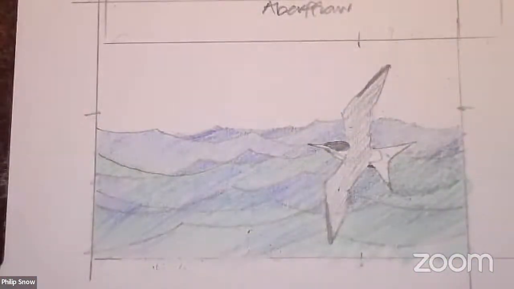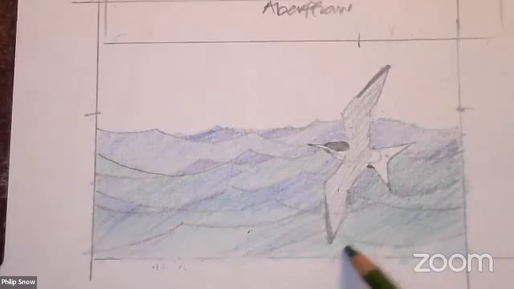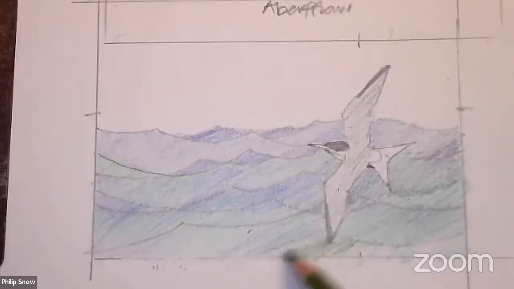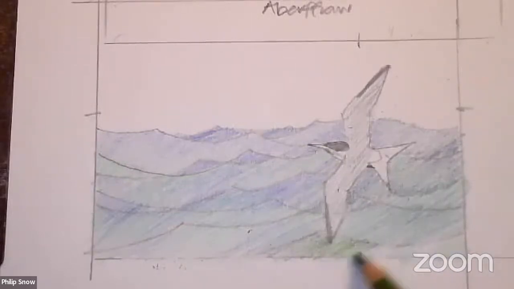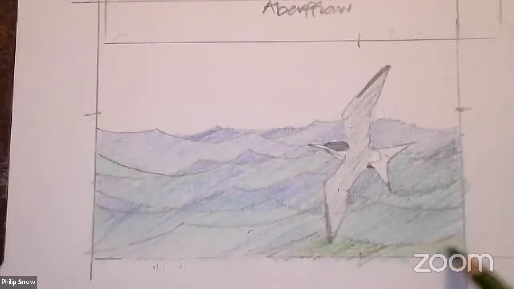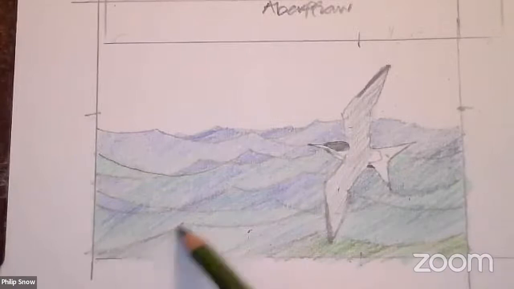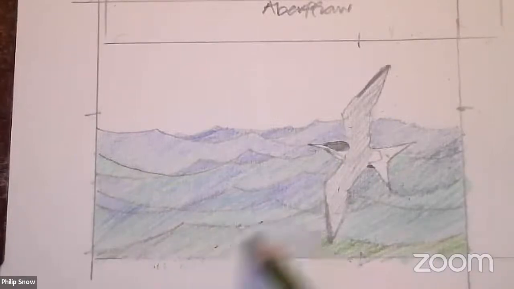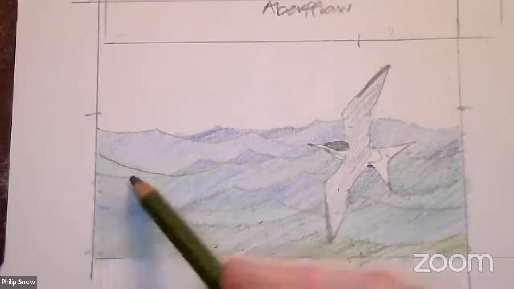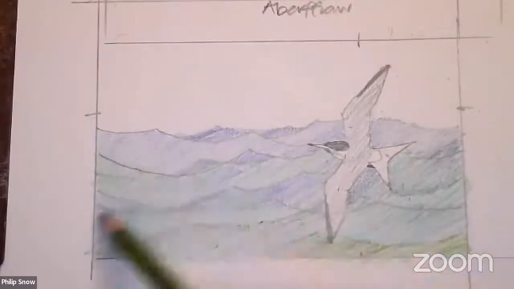Now, in the foreground, I'm going to add a stronger green. It's actually too strong, but I'm going to go over the top of the other one. And then over all of them.